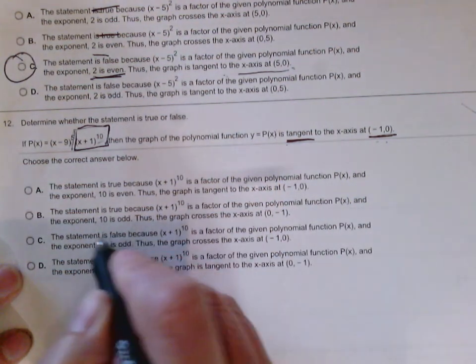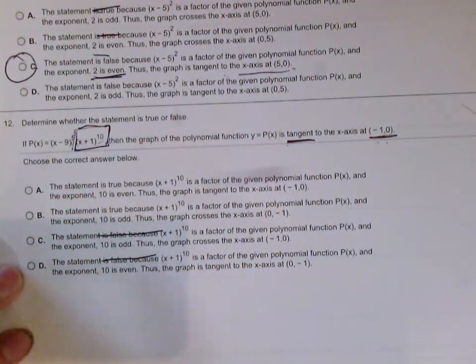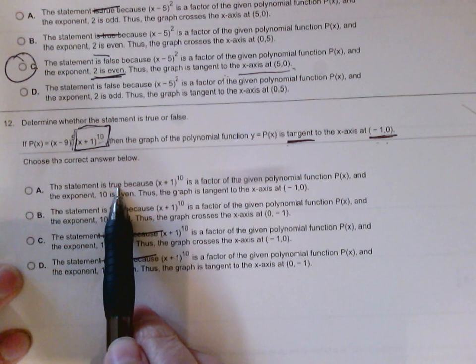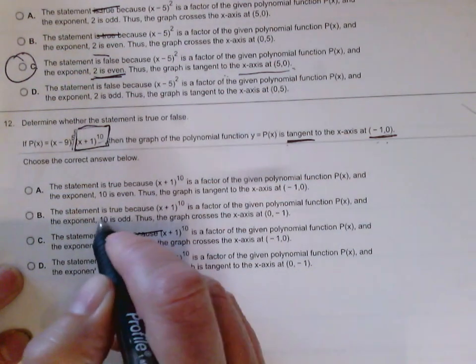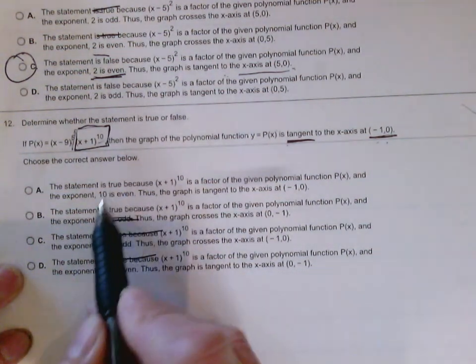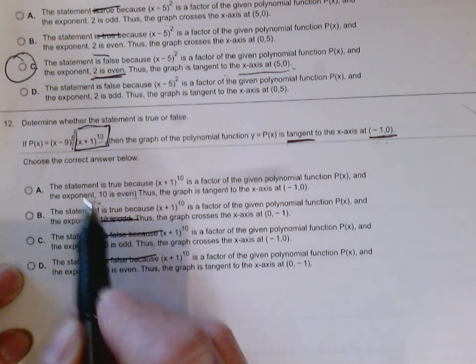So it's not false, so it's not the last two. It is true because the exponent 10 is even. 10 is not odd, so it's not that one. It is true because the exponent 10 is even.